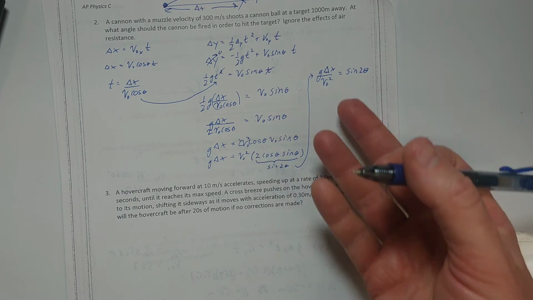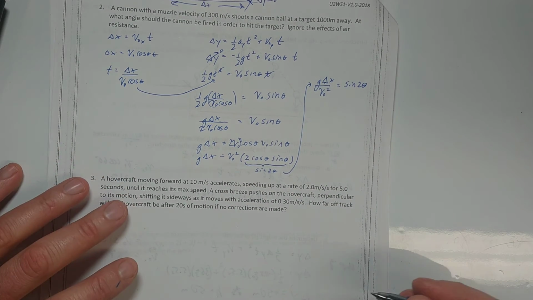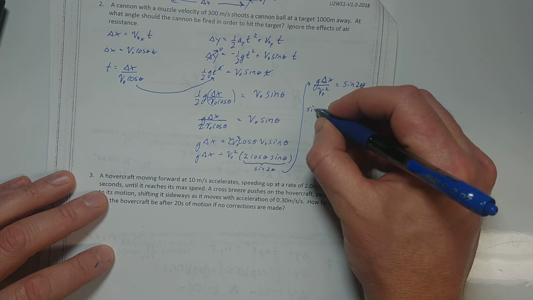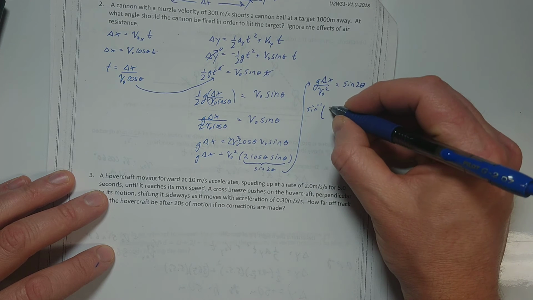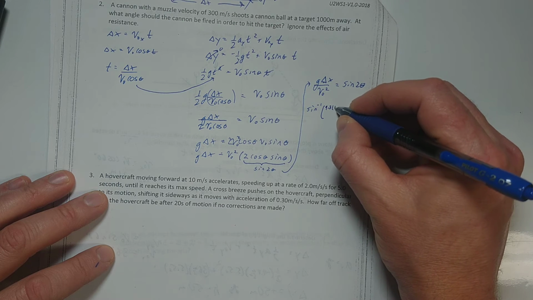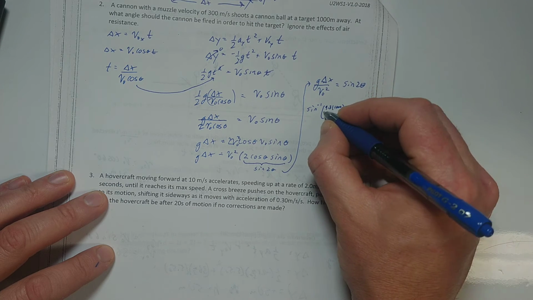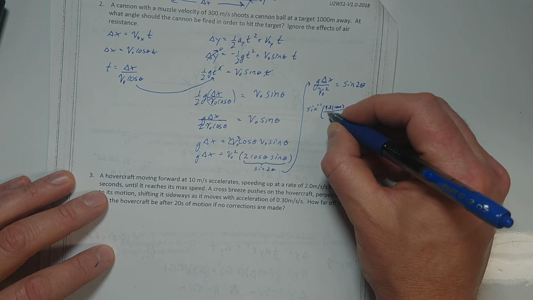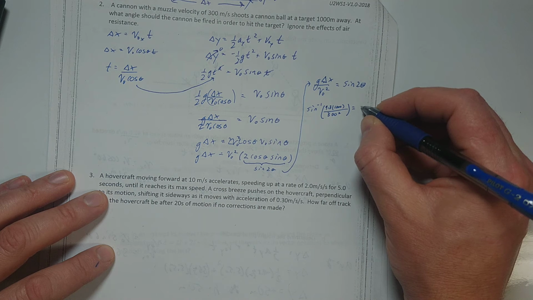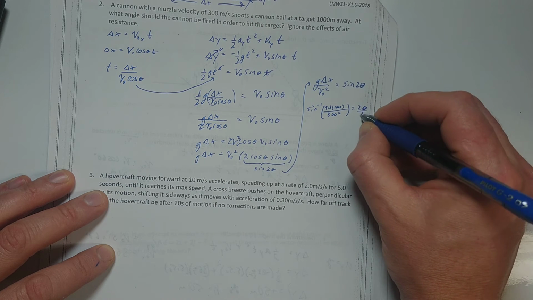Now from there, to solve for theta, I do have to start plugging stuff in, right? So take the sine inverse of both sides. I'm going to put in numbers now. So 9.8 times 1,000 divided by 300 squared equals twice theta. Divide both sides by 2.